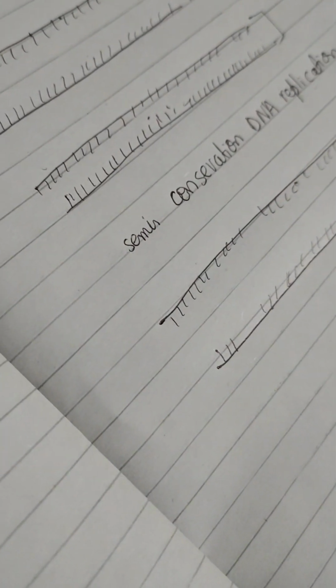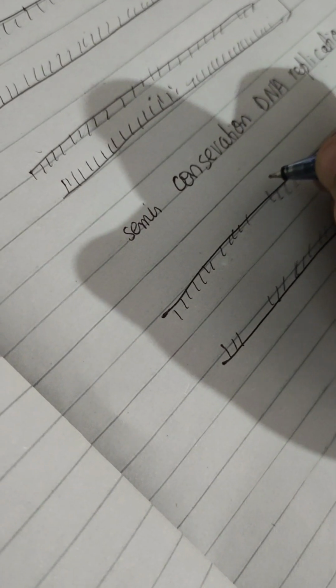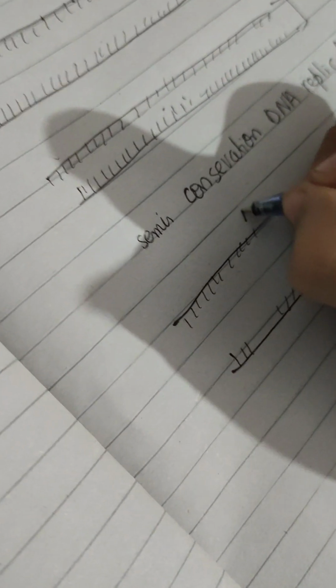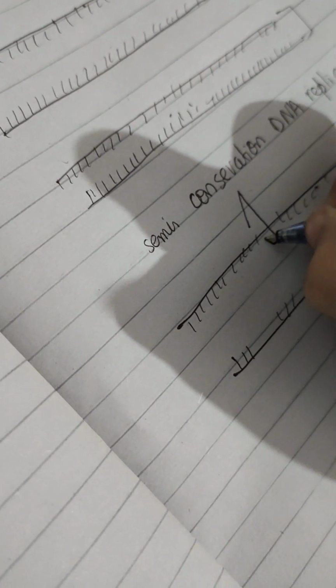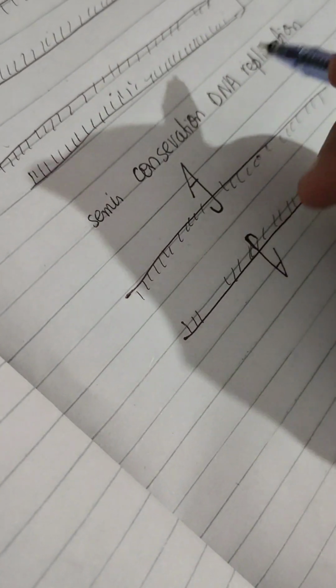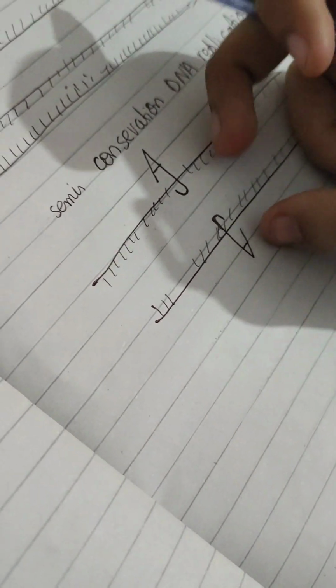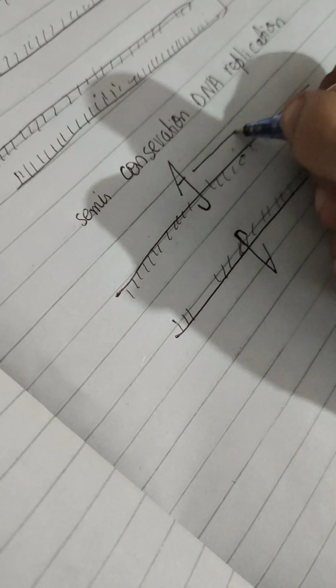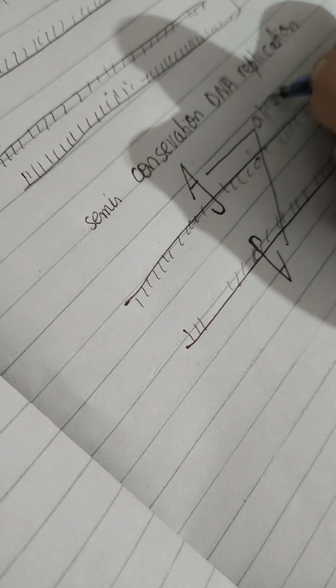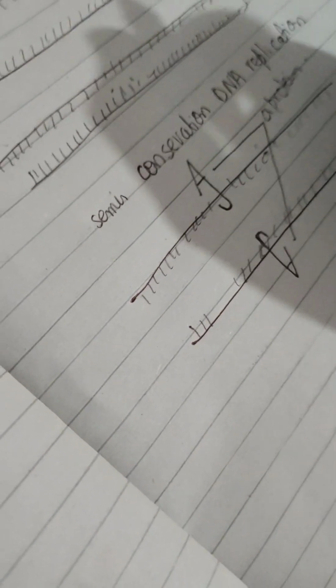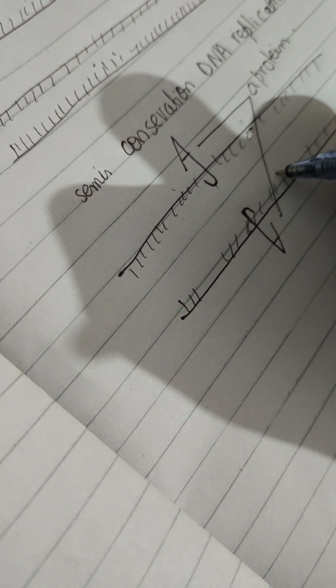Now here an enzyme will come and work. That enzyme is known as A protein enzyme. A protein enzyme will come, this is its structure, and these are its hooks. It will work on these strands and open them more. This is a protein enzyme that is going to break the strands.